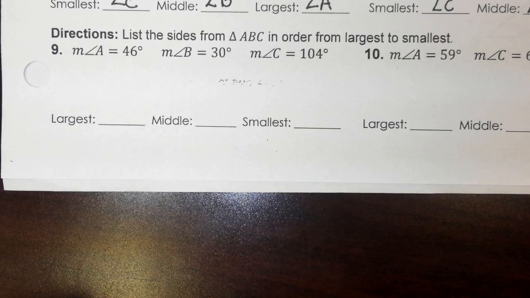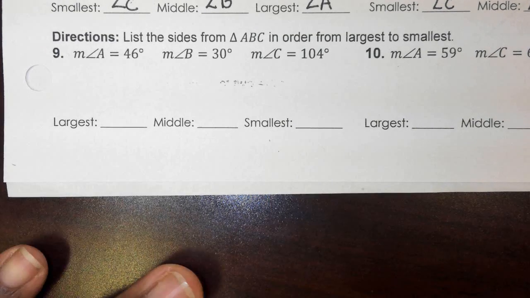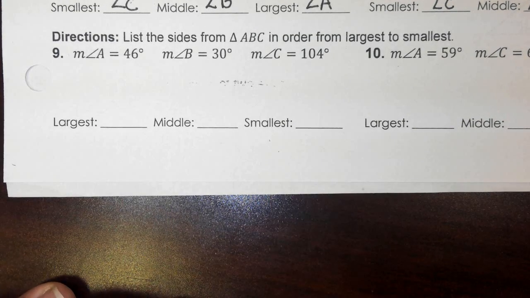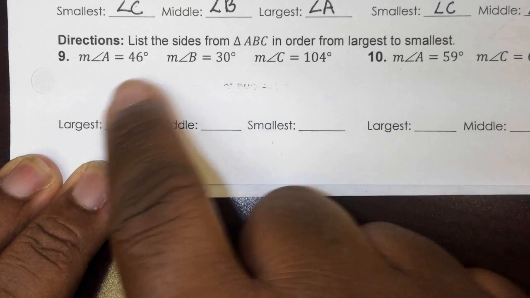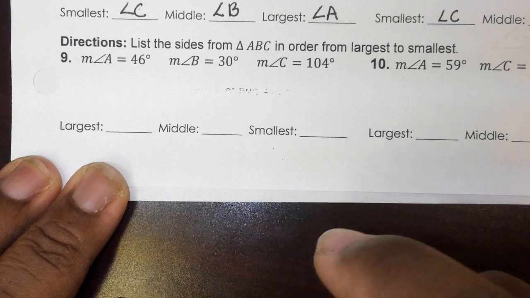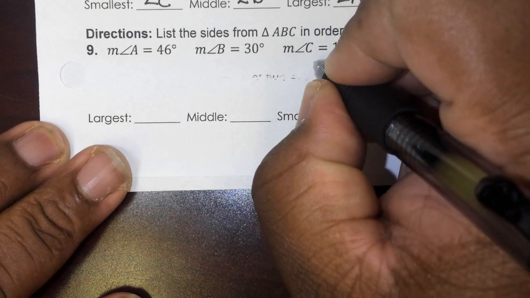Alright, so reversing your train of thought. Now on this one, it says list the sides of triangle ABC in order from largest to smallest. So they also tell you to go largest to smallest too. And then they want the sides this time. This time they give you the angles of the triangle, and they want to know the largest to smallest sides. Drawing another triangle for myself.